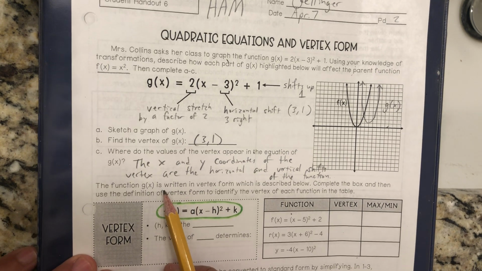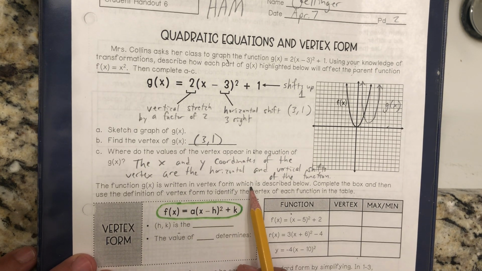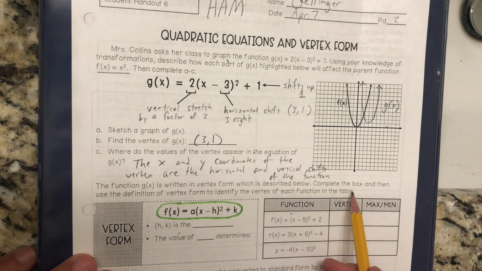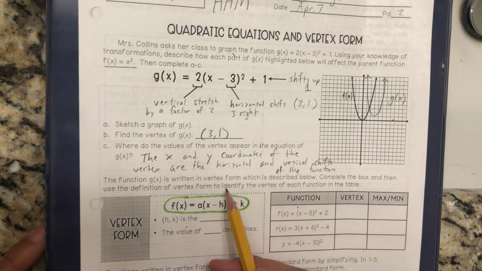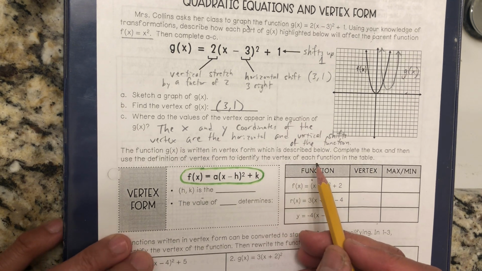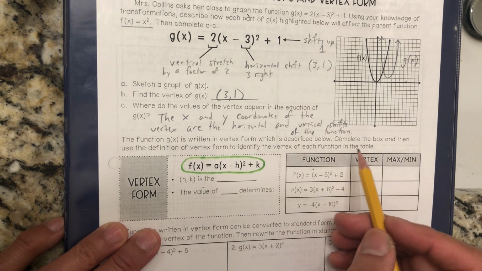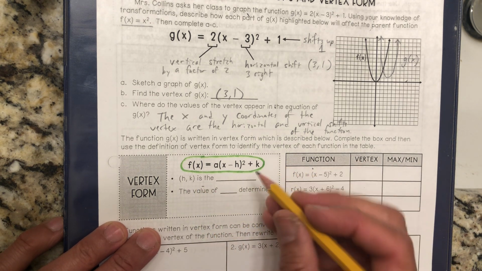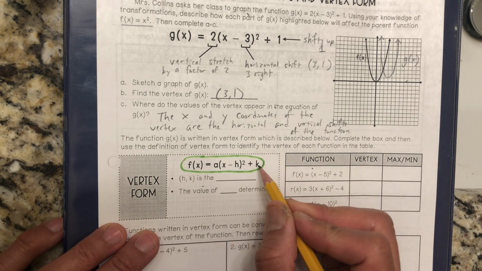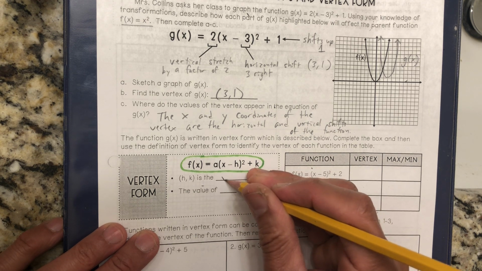The function g of x is written in vertex form, which is described below. Complete the box and then use the definition of vertex form to identify the vertex of each function in the table. Looking at this, h and k is the vertex. So h is the x value, k is the y value.